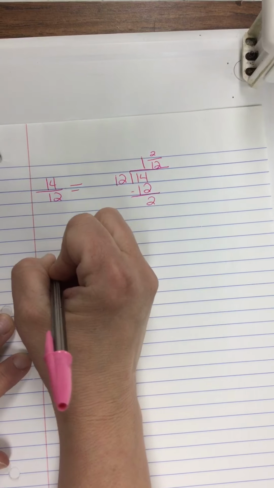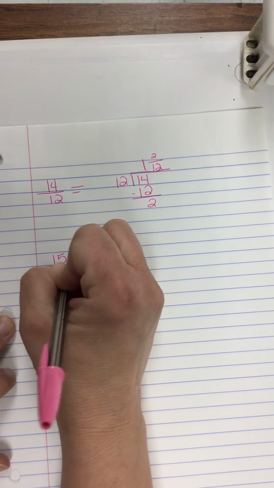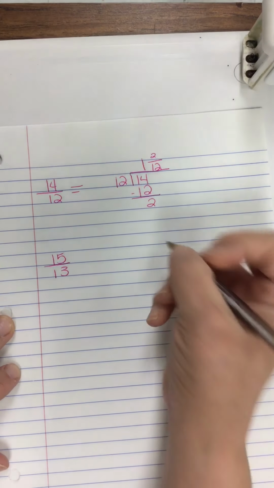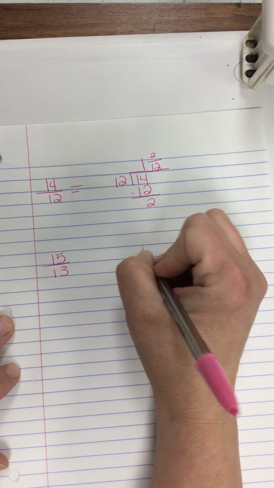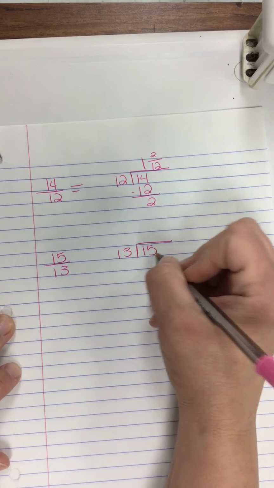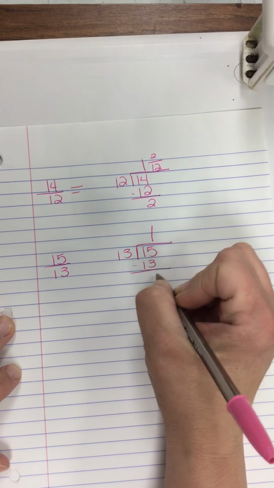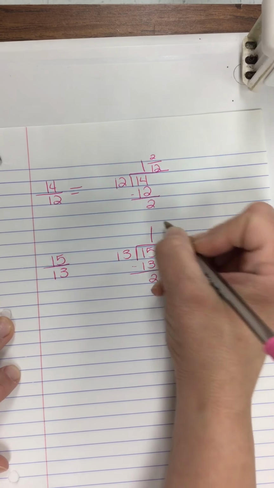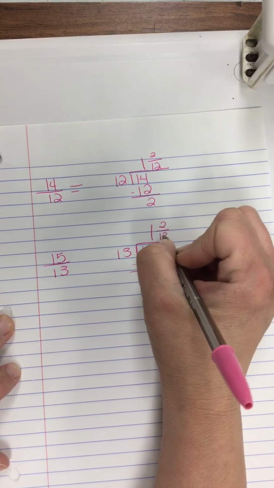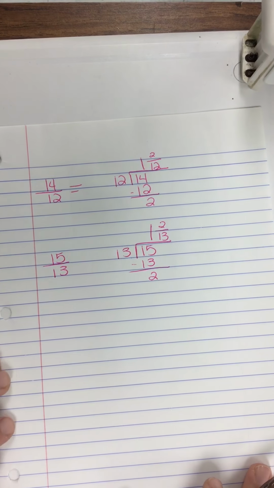Let's do 15 out of 13, 15/13. 15 divided by 13. 13 will go into 15 one time. 15 minus 13 is 2. 2 becomes my numerator. 13 is my denominator, because I have 2 out of 13 left over.